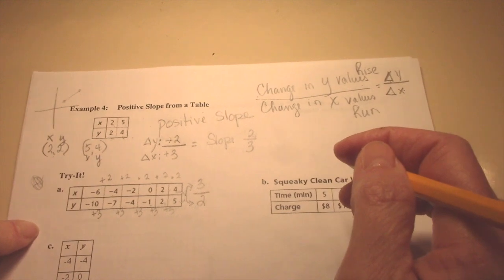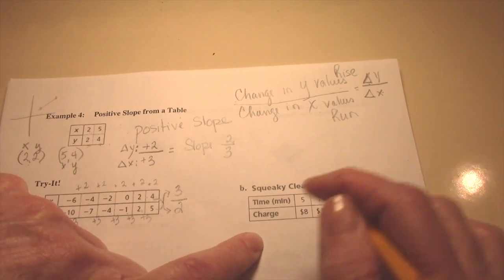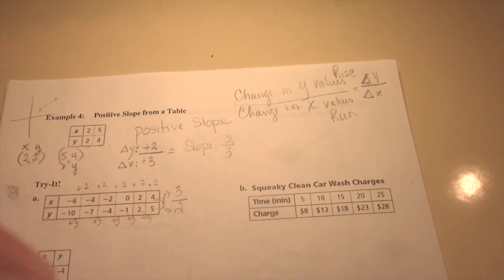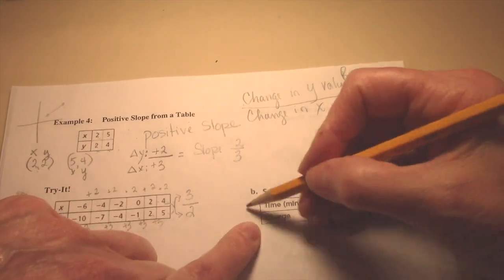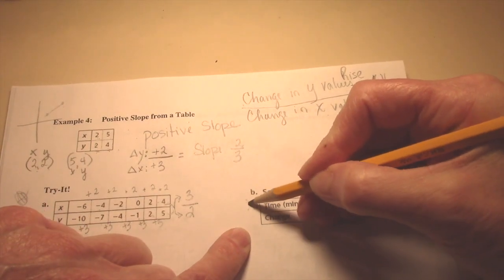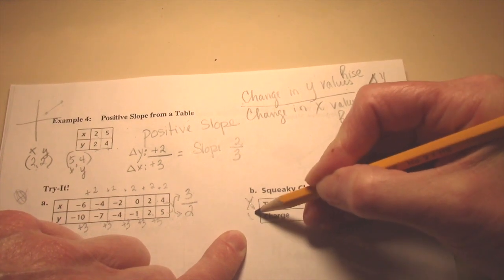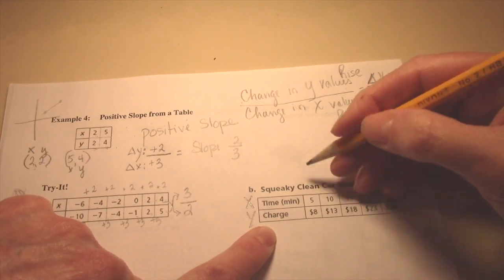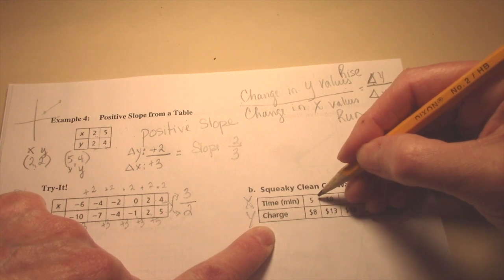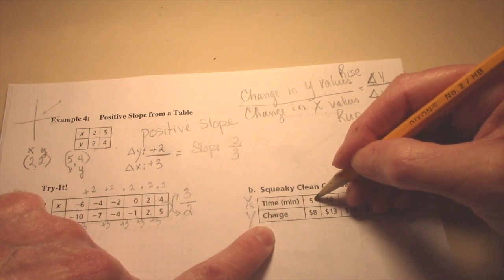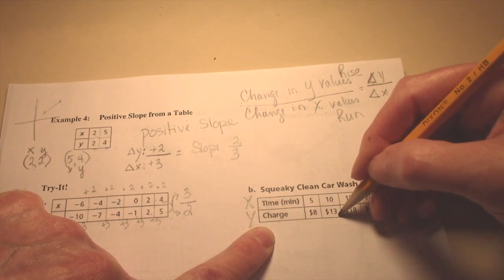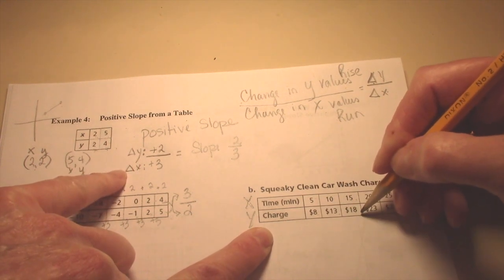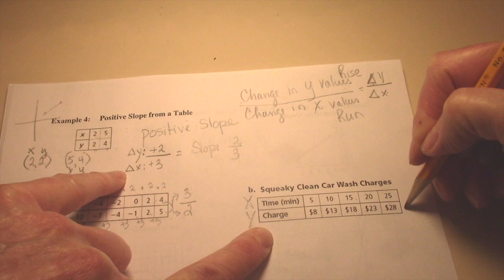All right? Let's go to the squeaky clean car wash. If we compare the numbers here, the top value is always, when it's written in table form, the x, and this is the y. So on the x-axis, at 5 minutes, it was $8. At 10 minutes, it was $13. At 15 minutes, it was $18, and so on. Get the idea?